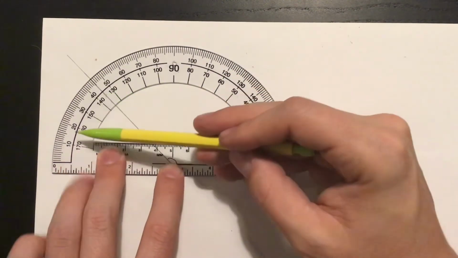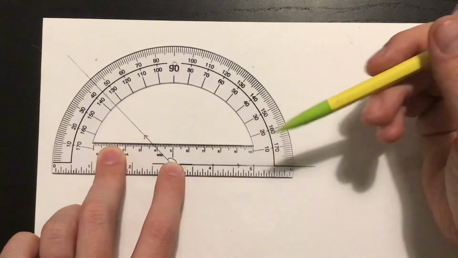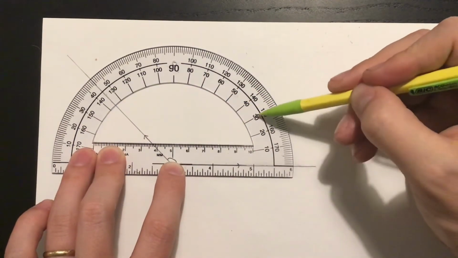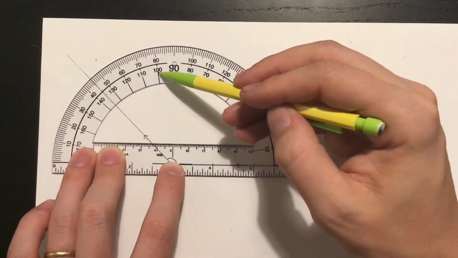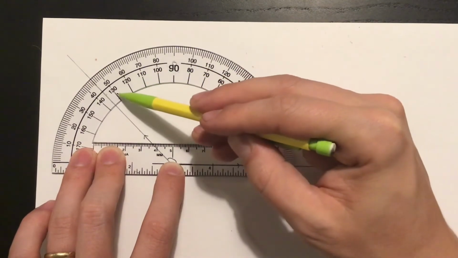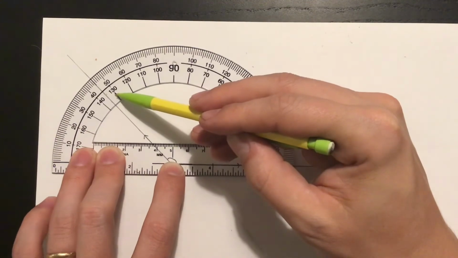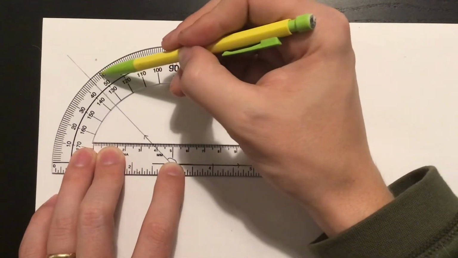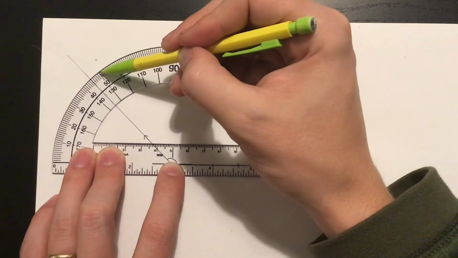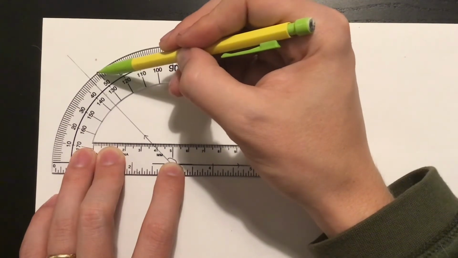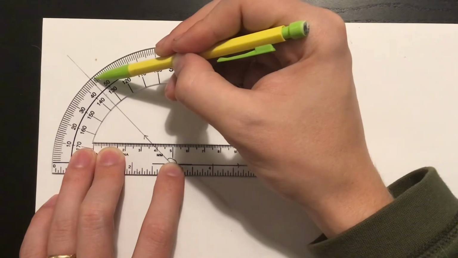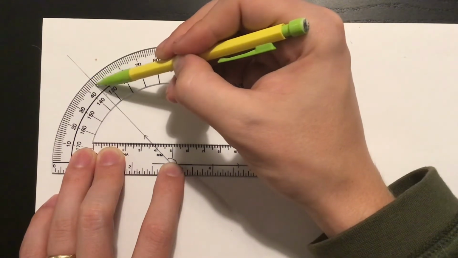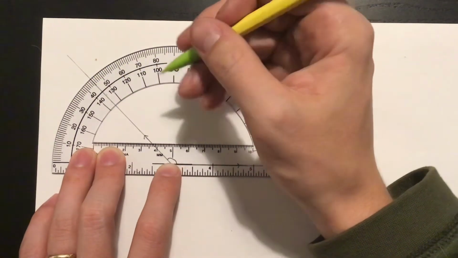It'd be tempting to count from this side over, but I'm going to count up here. So I'm going 10, 20, 30, 40, 50, 60, 70, 80, 90, 100, 110, 120, 130. And looks like our line is somewhere past 130, so I'm going to go up to the end here. Here's 130 right here, 131, 132, 133, 134, and it looks like it goes exactly through 135 degrees.